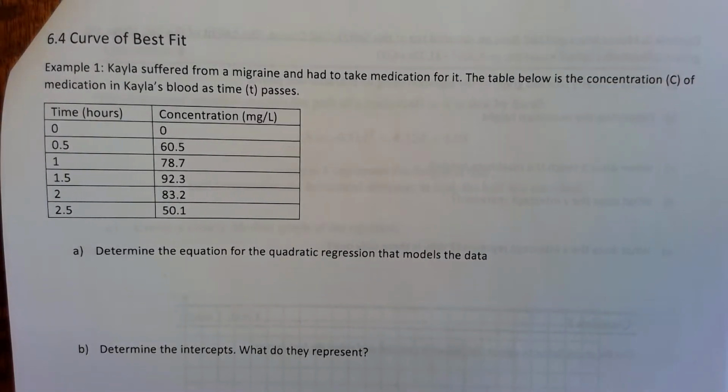Hi people, so today we're working on 6.4 and it's the curve of best fit. But at this point we have most of the tools that we need to do this. A curve of best fit is just like a line of best fit, except that it's going to be curvy instead of a straight line. So this is good for quadratics and cubics and everything else. And this is a pretty classic type of problem that you're going to see on your test or on your exam. So this is great practice for exactly what we're going to need.